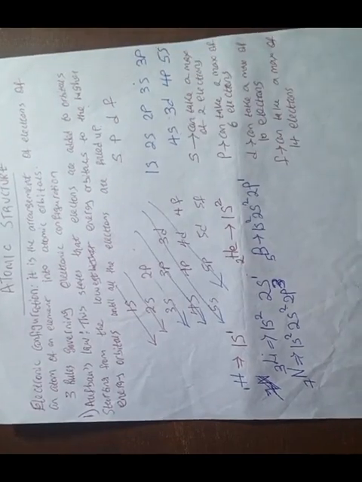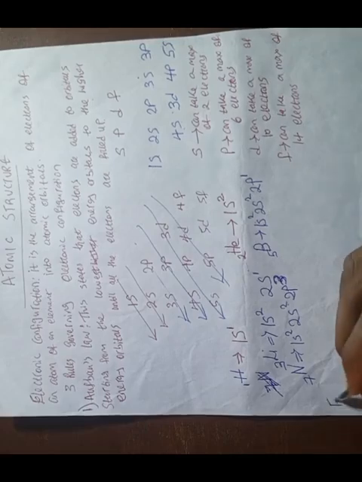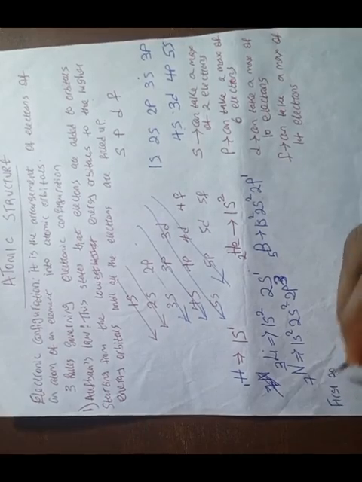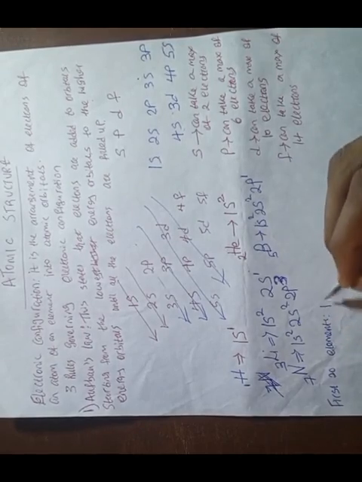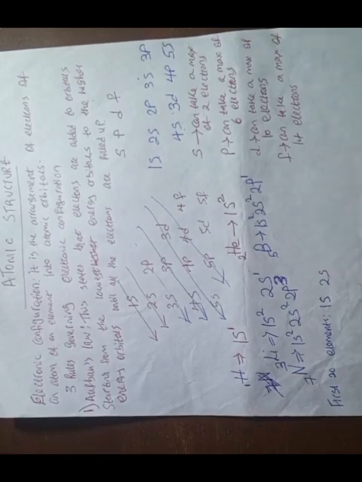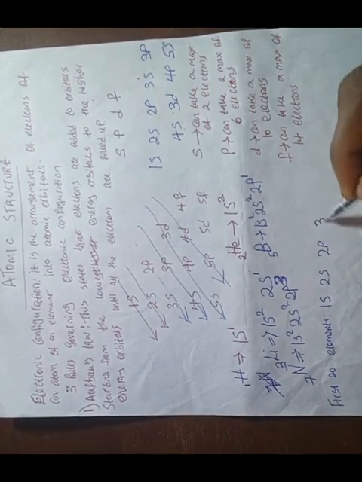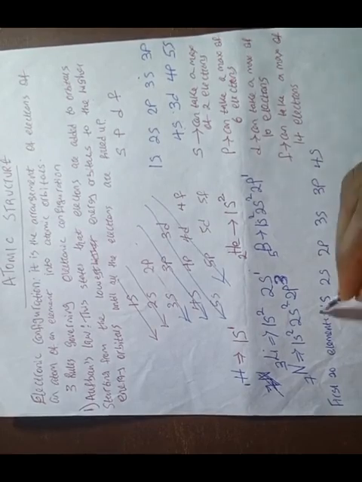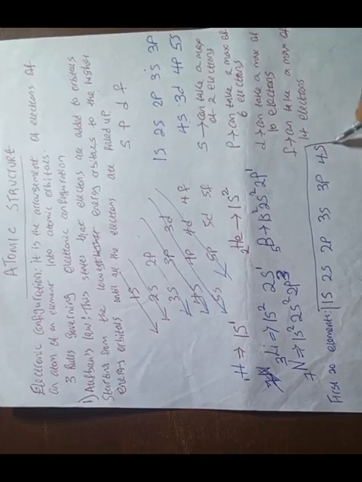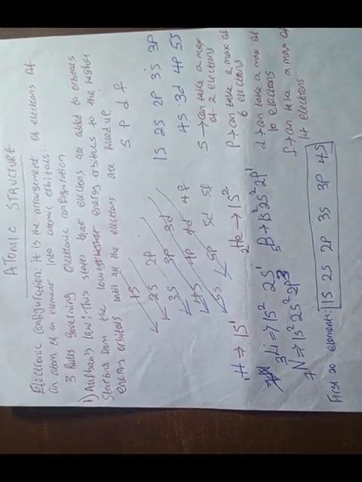Now in filling your first 20 elements, these are what you are going to be using: 1s, 2s, 2p, 3s, 3p, and 4s. This is what you will use in filling your first 20 elements. Are you following? These are what you use to fill your first 20 elements.